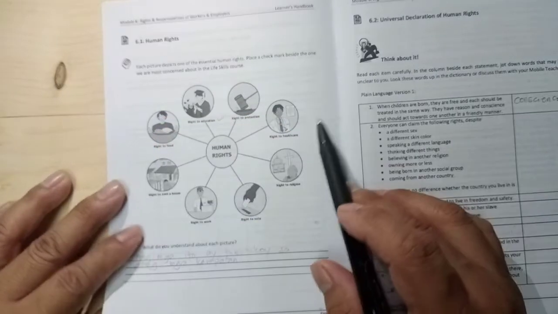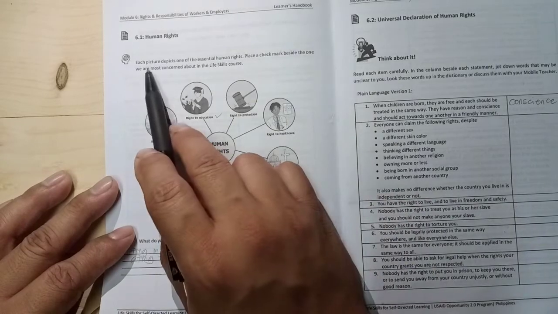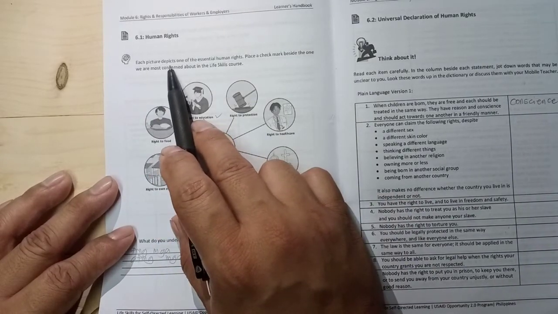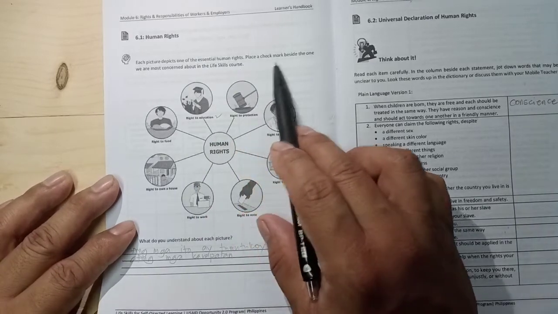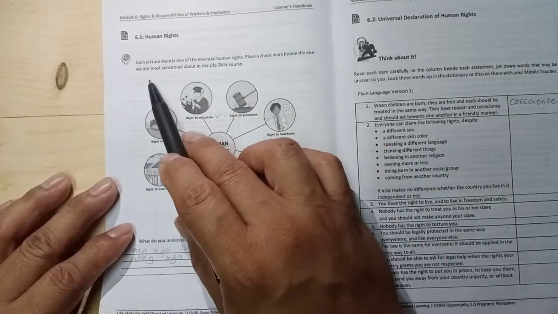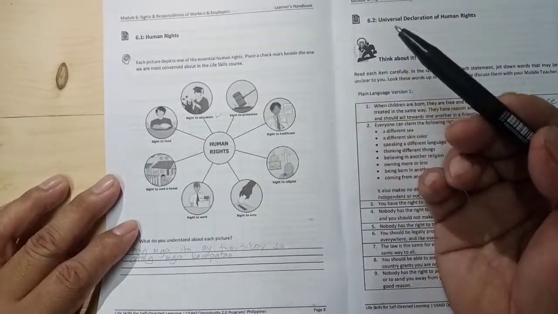6.1 Human Rights. So, ito yung mga karapatang pantao. Nandito. So, each picture depicts one of the essential human rights. Place a check mark beside the one we are most concerned about in the life skills course.